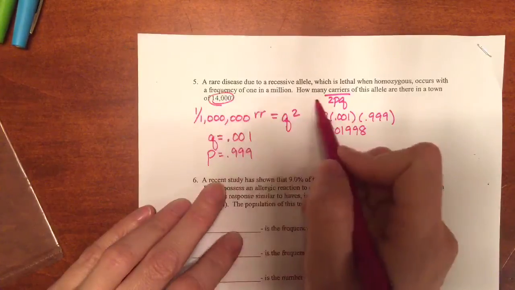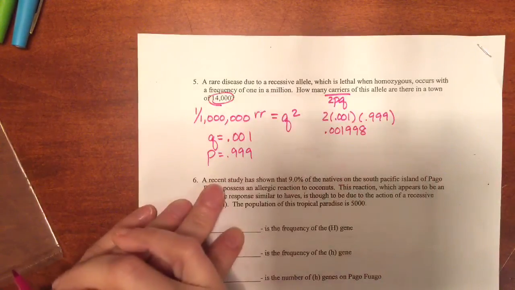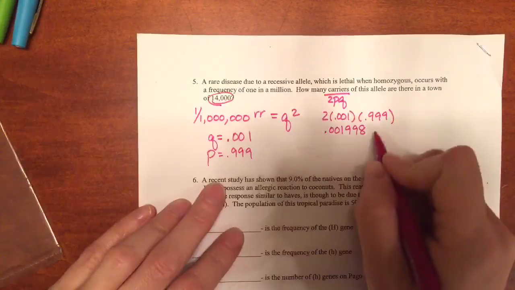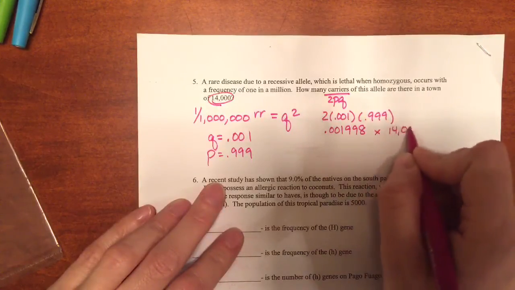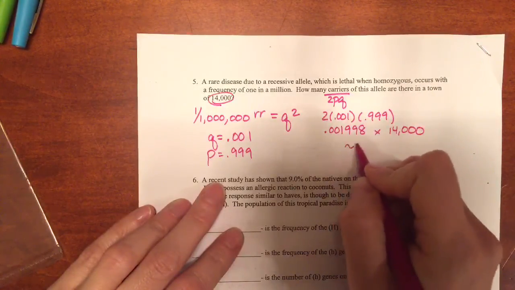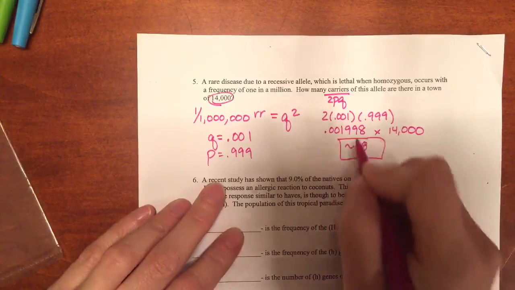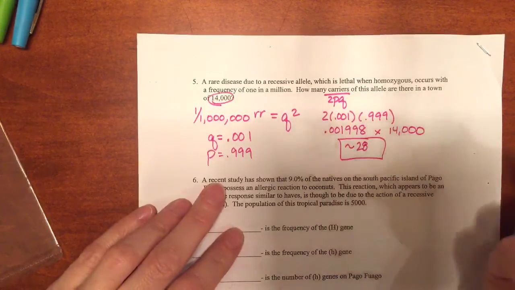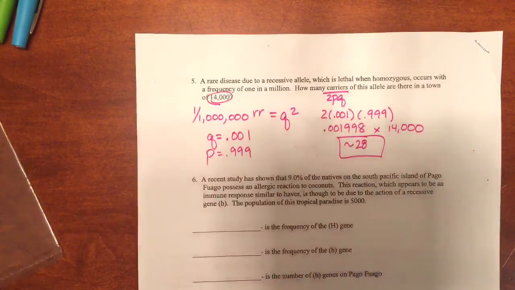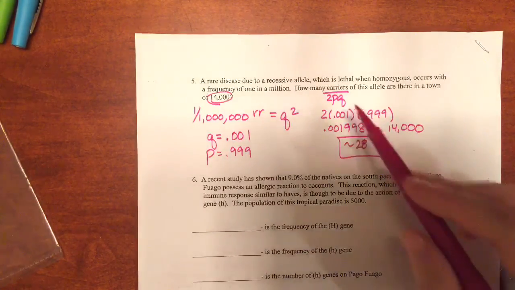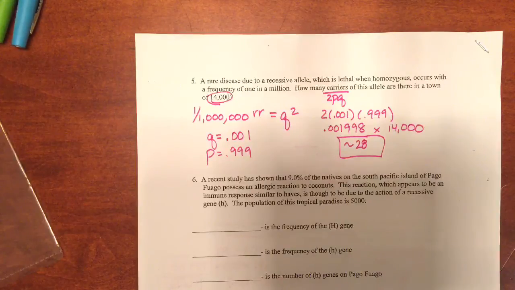So it's asking you how many of them in a town of 14,000. So we take this and multiply by 14,000, and you should get roughly around 28 individuals that are, I think it's 27.97 something or other. So I just rounded up to 28. So that gives you about how many carriers there are.